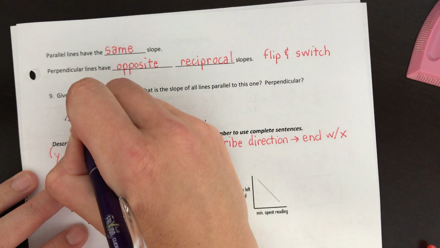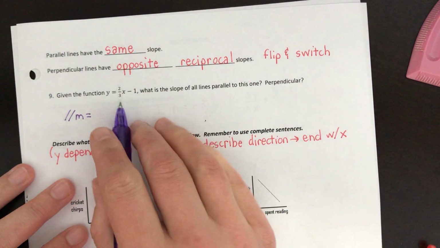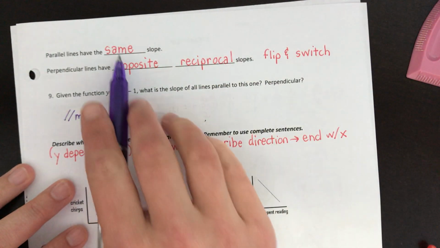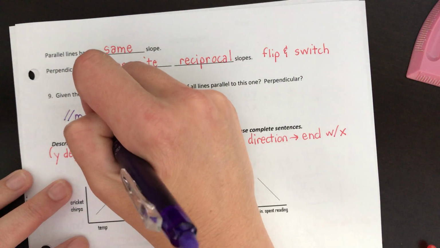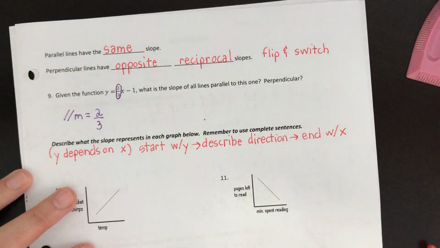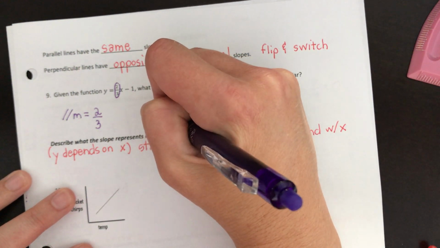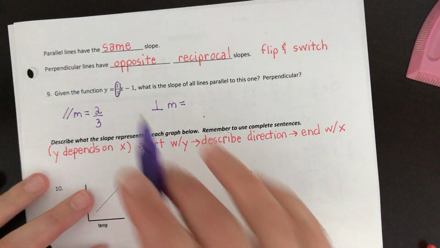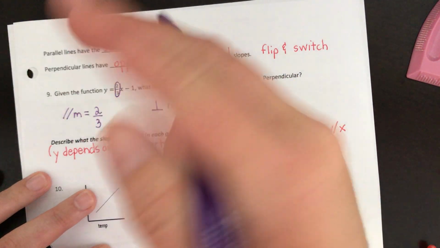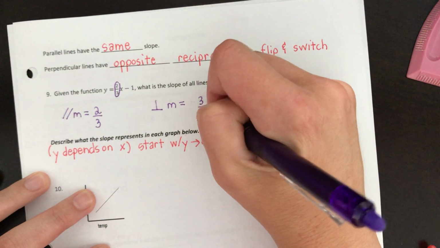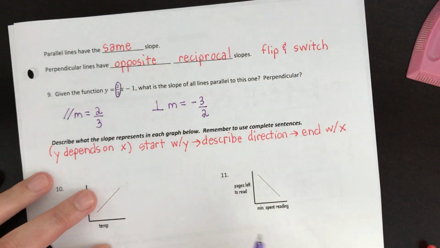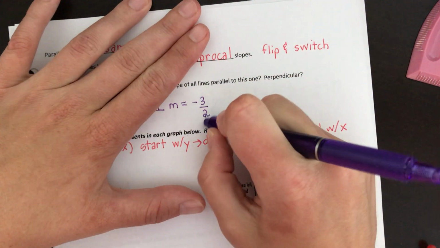So a parallel slope would equal, well, what's the slope of this line? The slope of this line is 2/3, and remember that parallel lines have the same slope, so a parallel slope would be the same, 2/3. And maybe you remember this is the symbol for perpendicular, so a perpendicular slope would be flipped and switched. So flip the 2/3 to make it 3/2, and then switch that positive sign to be a negative sign, and then we're done. That's a 2. Does it look like a 2?